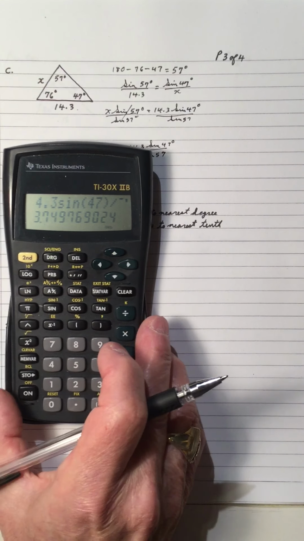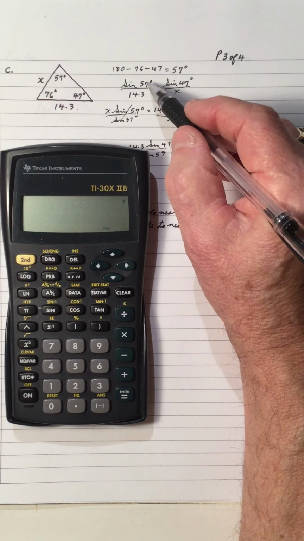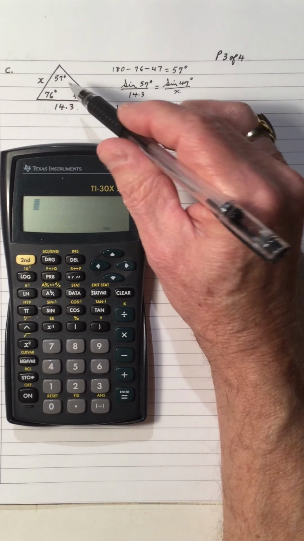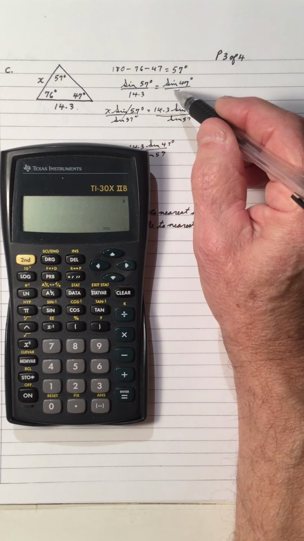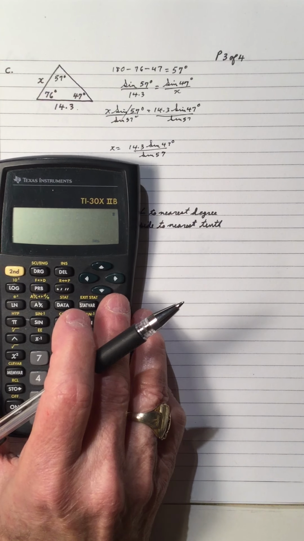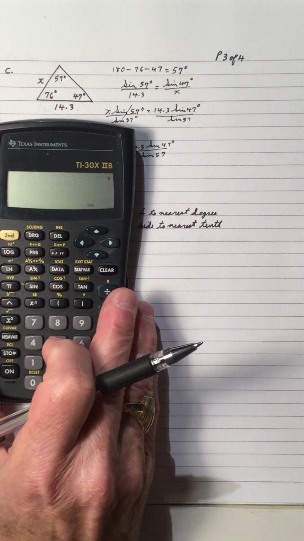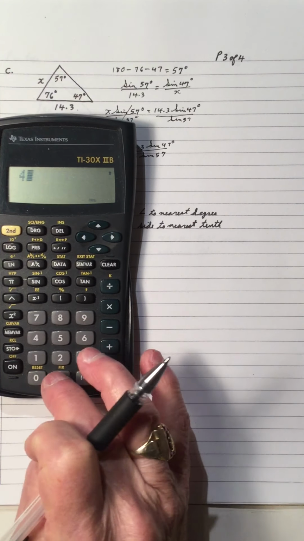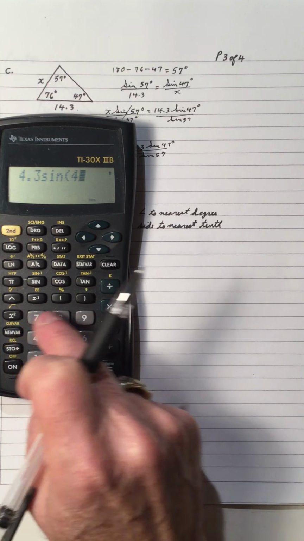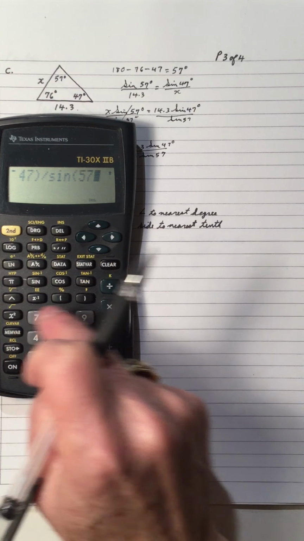So let's just check that again. So we have a 57 degrees. So sine of 57 over 4.3, right? Okay. Sine of 47 over x. Cross multiply, you divide. So 4.3 sine 47 division sine 57.